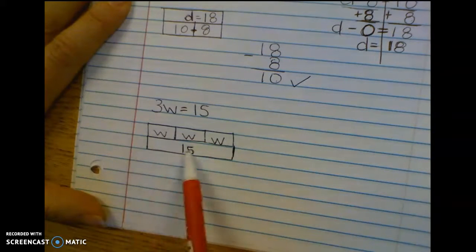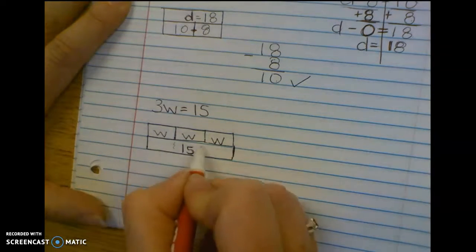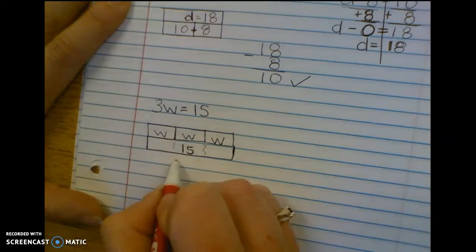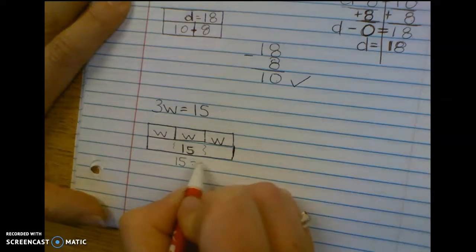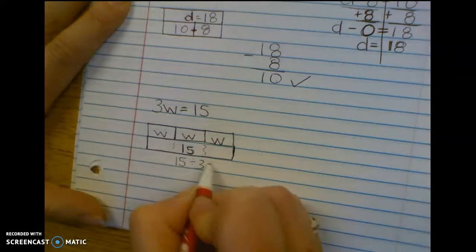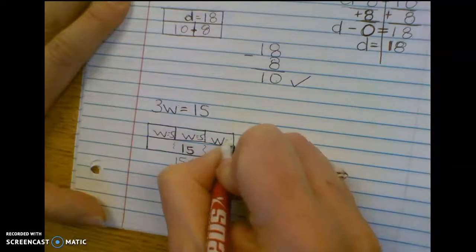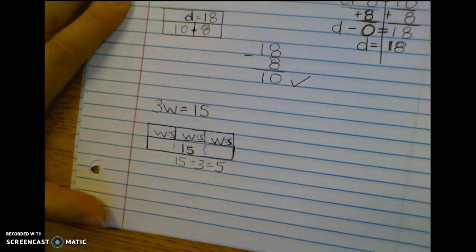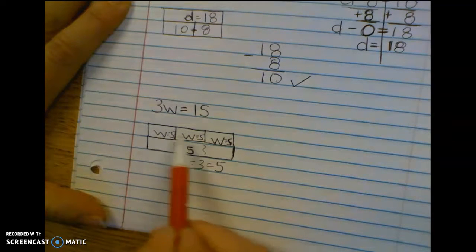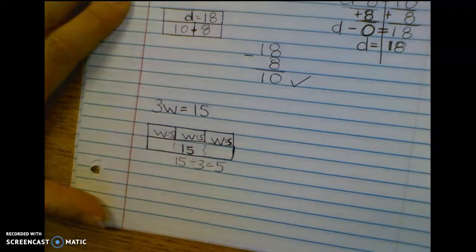Mathematically, if I'm taking this 15 and I'm splitting it, that means I'm dividing. So 15 divided into those three boxes is 5. So that tells me that each of these boxes is 5. So therefore, W equals 5. Again, you can see the 5 plus 5 plus 5 is 15. So you have that nice meaning there in your picture.